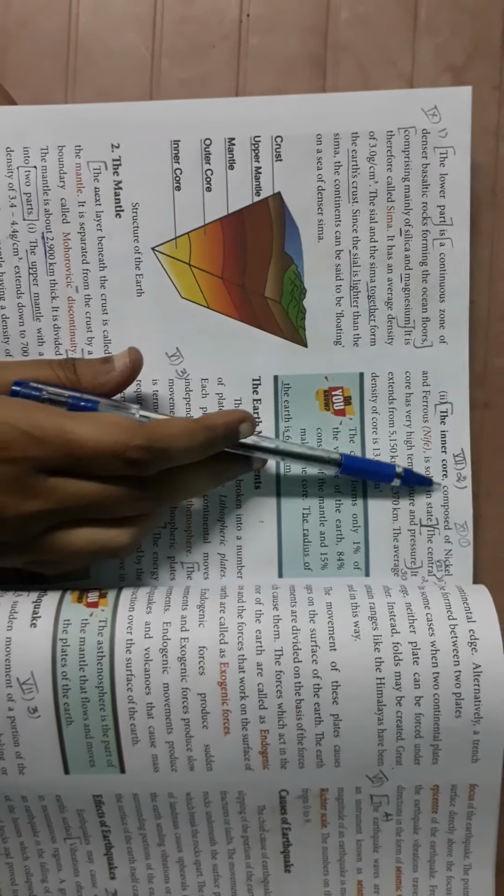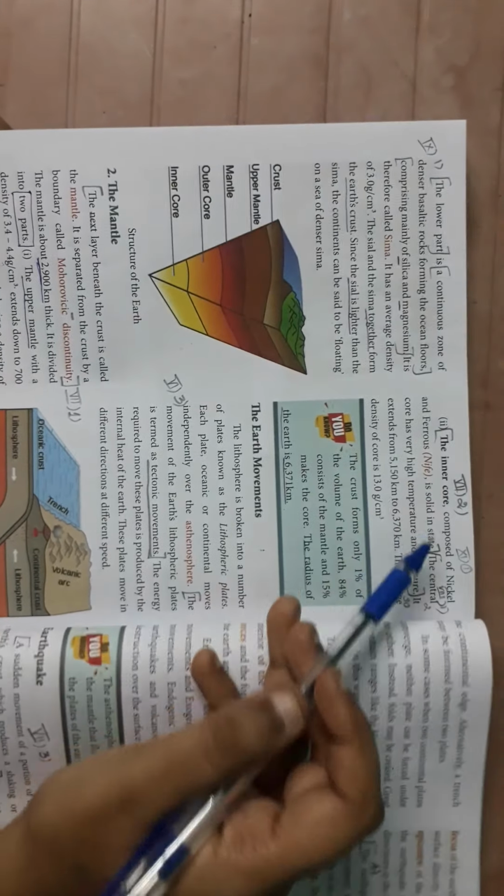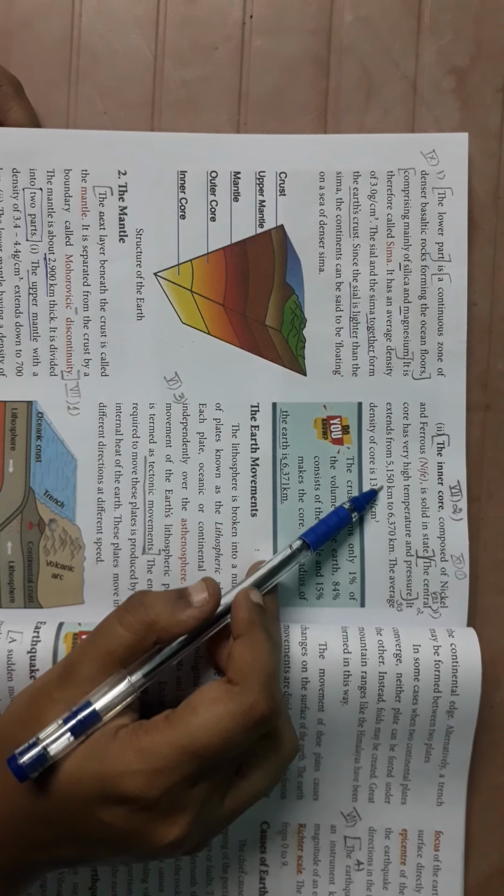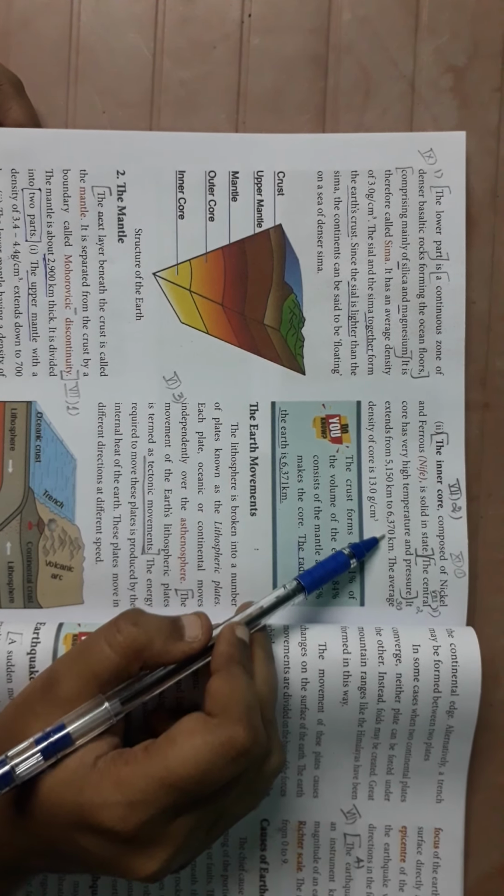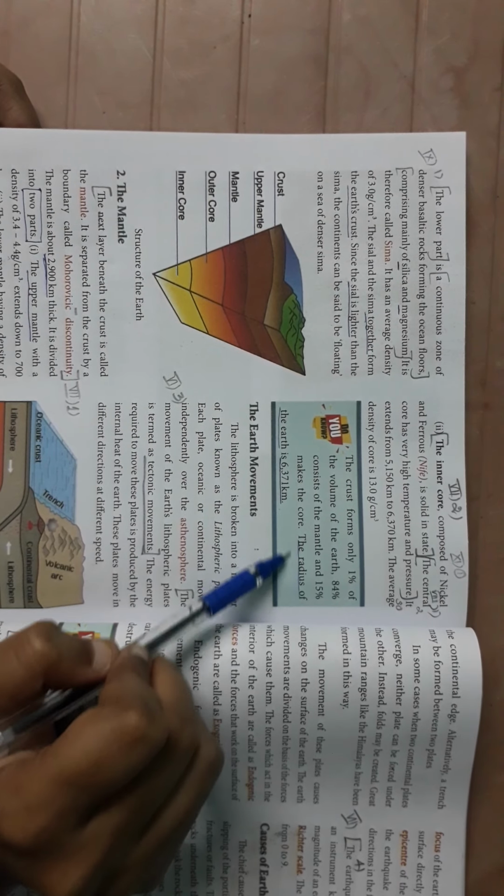The outer core is rich in iron. The inner core is rich in nickel and ferrous. The outer core is liquid in state, but the inner core is solid in state. It extends from 2900 to 5150 kilometer. The inner core extends from 5150 kilometer to 6370 kilometer.